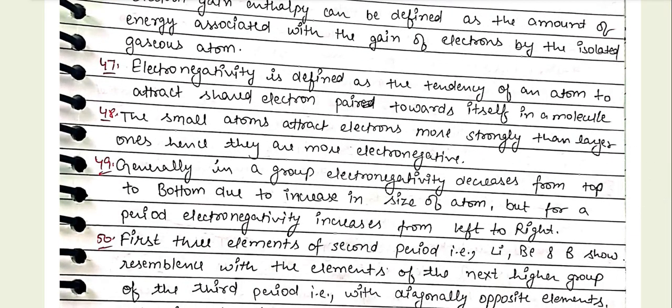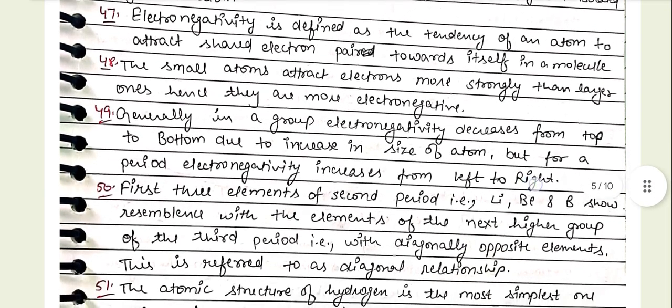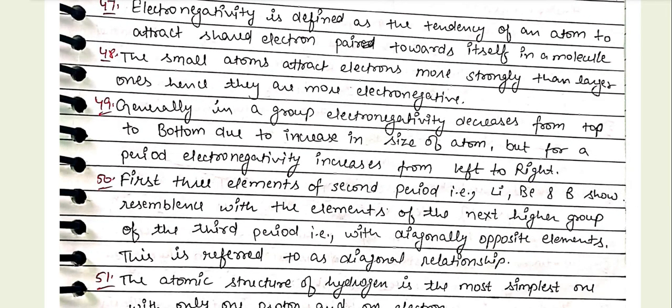Electronegativity is defined as the tendency of an atom to attract the shared pair of electrons towards itself in a molecule. Small atoms attract electrons more strongly than larger ones, as they are more electronegative. Generally, in a group, electronegativity decreases from top to bottom due to the increase in the size of the atom, but for a period, electronegativity increases from left to right.